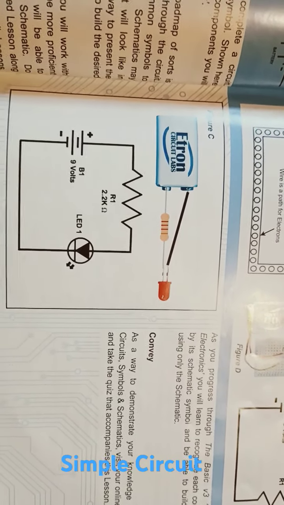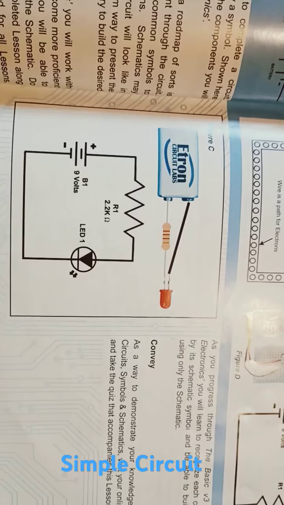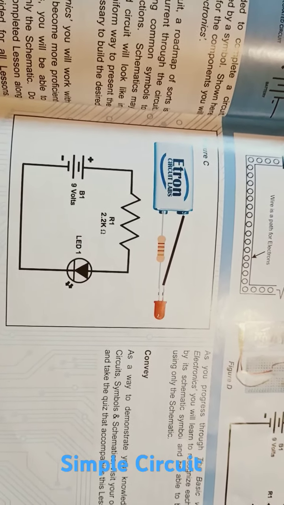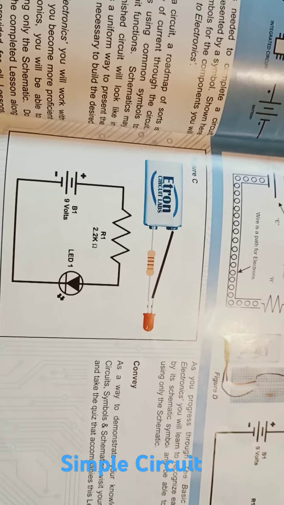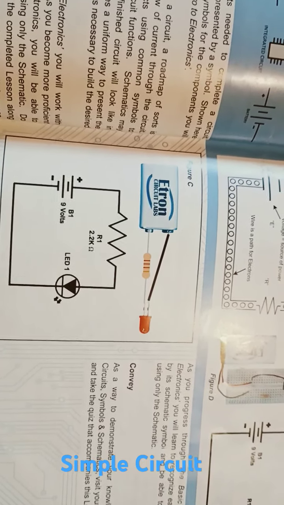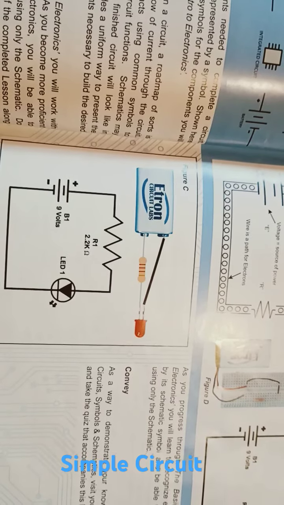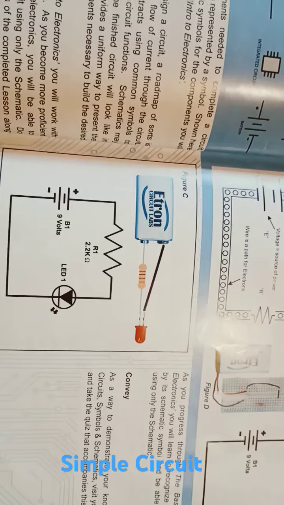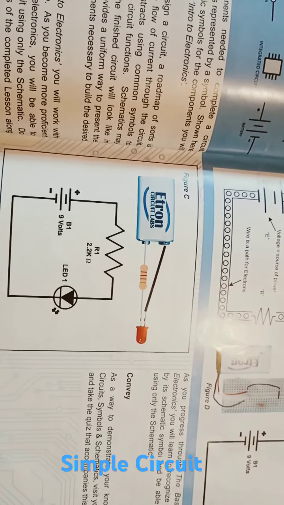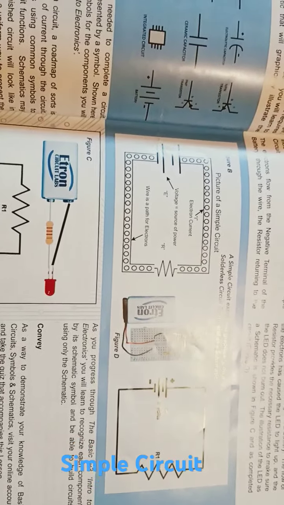the electrons flow from the negative of the battery through the wire into the LED, causing the LED to light up, through the resistor, returning to the battery. The flow of electrons has caused the LED to light up, and the resistor provides the necessary resistance to make sure the LED does not burn out. The illustration of the LED as the schematic is shown in figure C and has completed this circuit, figure D.